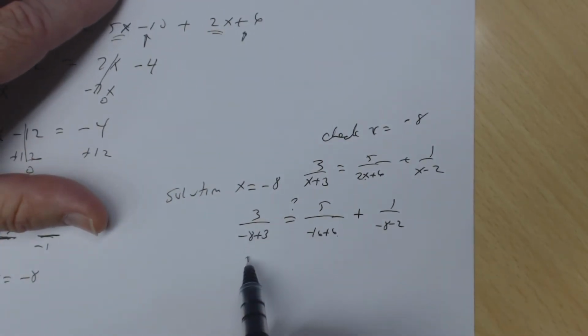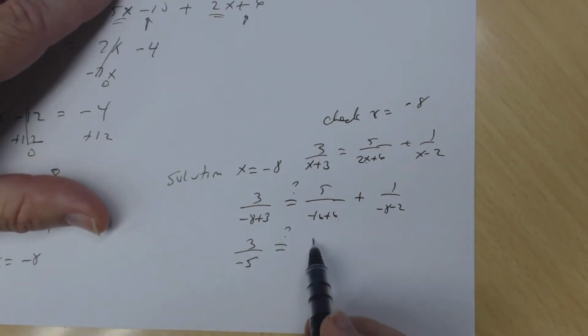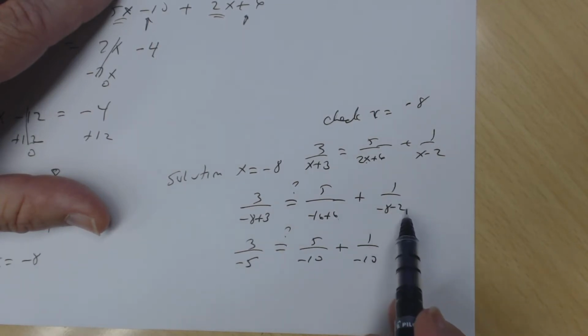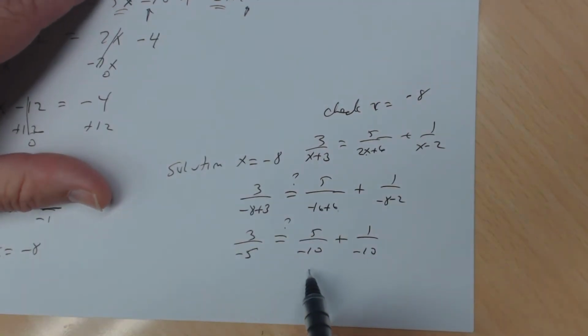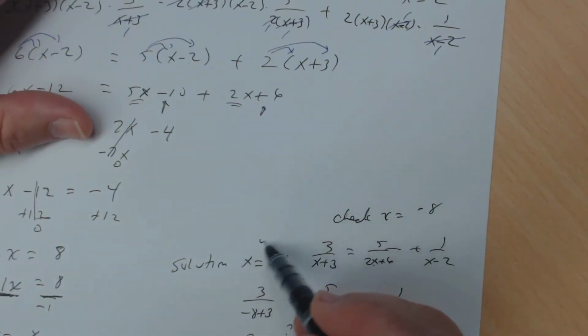So I get 3 divided by negative 5. And we'll see that's going to equal 5 divided by negative 10 plus 1 divided by negative 10. Negative 16 plus 6 is negative 10, and negative 8 minus 2 is negative 10. Since each denominator is the same, I just add the numerators. So here that's going to be 6 divided by negative 10. And 6 divided by negative 10 is negative 3/5. And that's what you wanted. So x equals negative 8 is the solution.